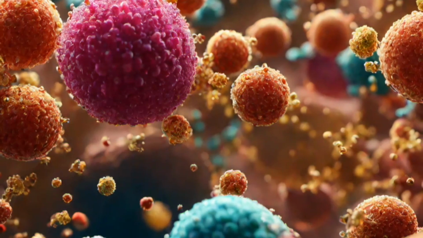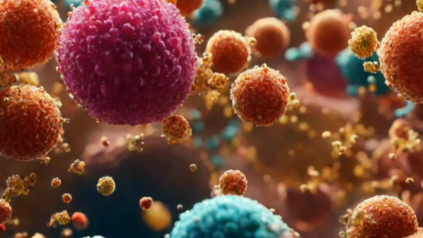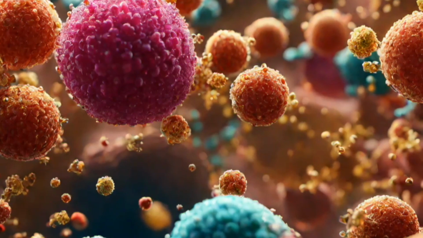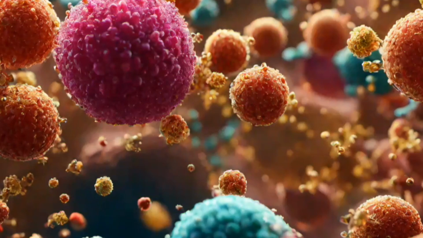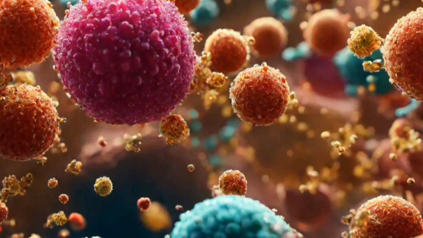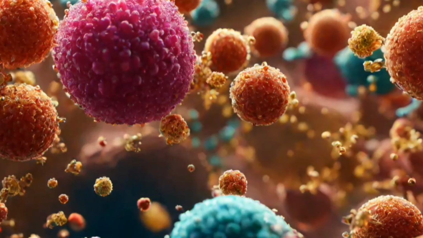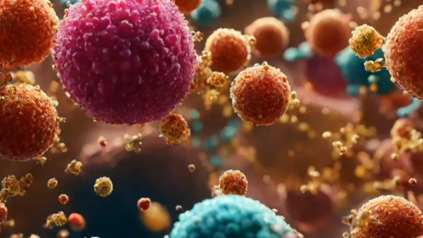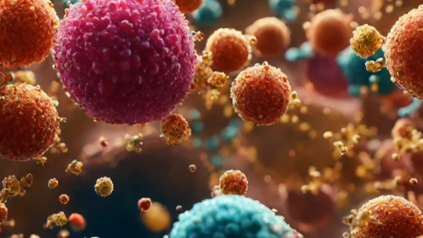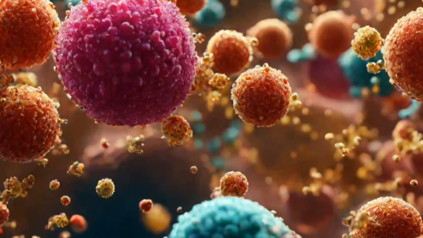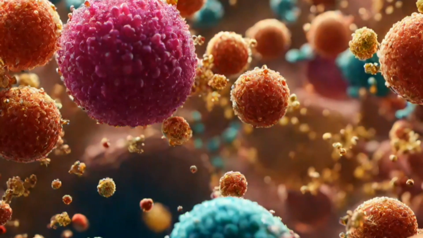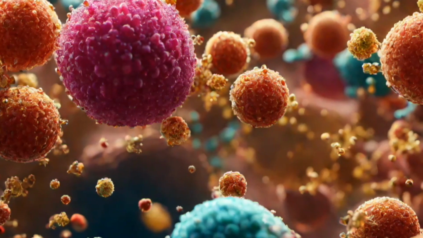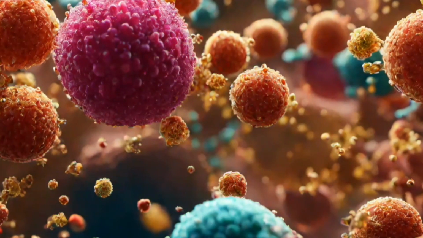Importance in science and health. Cocci bacteria have caught the attention of scientists and doctors because of their ability to cause illnesses. Understanding them helps experts figure out how to treat infections and keep us healthy. Remember, while some cocci bacteria might cause problems, others are perfectly fine and just hang around without causing any harm. It's like having a mix of friendly and mischievous characters in the bacterial neighborhood.